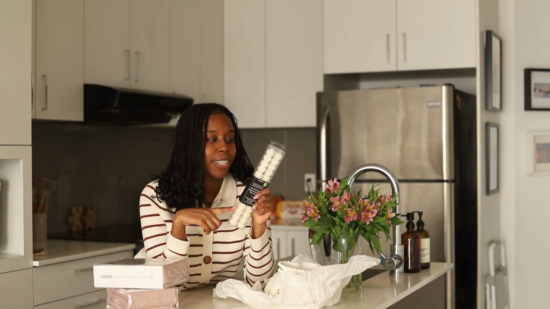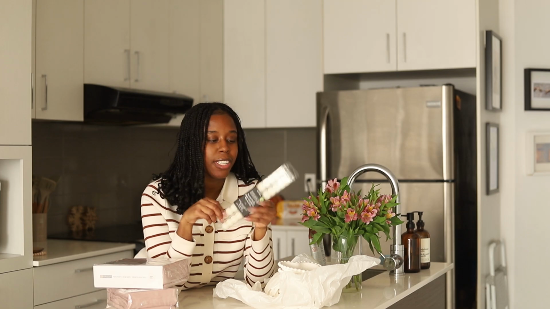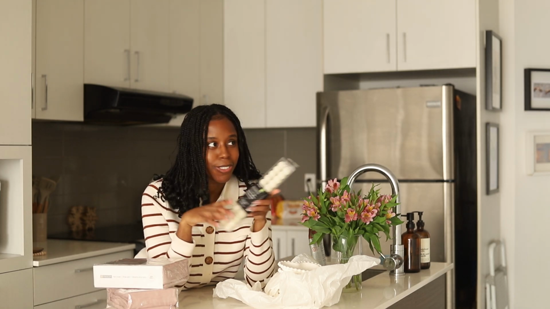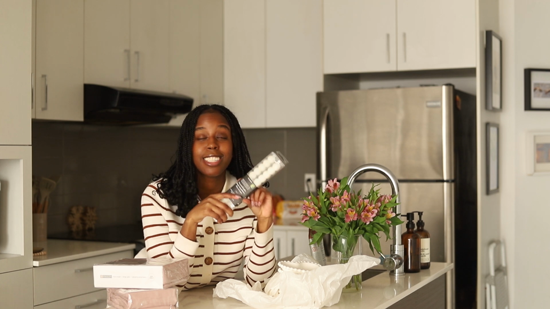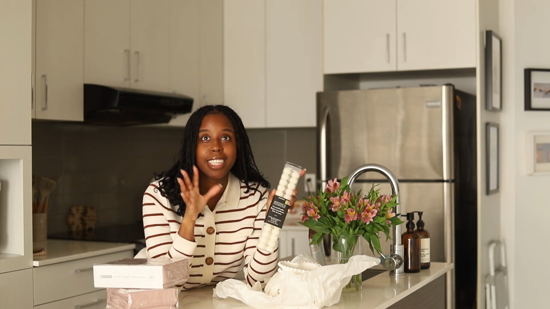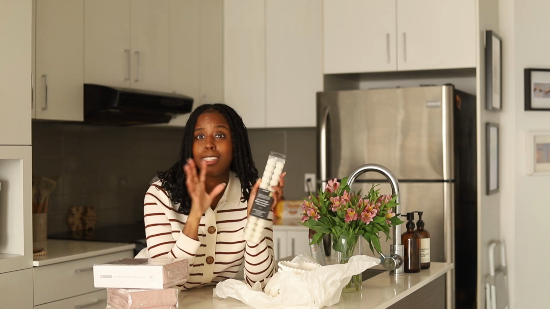It's about these really beautiful candles. It's like a string of beads, but all stacked on top of each other. And I also got these at the dollar store. And when I tell you, you shouldn't sleep on the dollar store, y'all, you really should not sleep on the dollar store. They actually have really interesting things, and this is one of the finds that I was like, oh, this looks quite elegant.